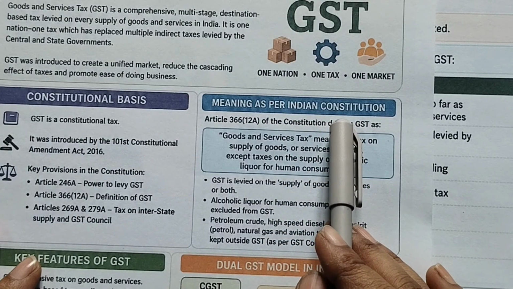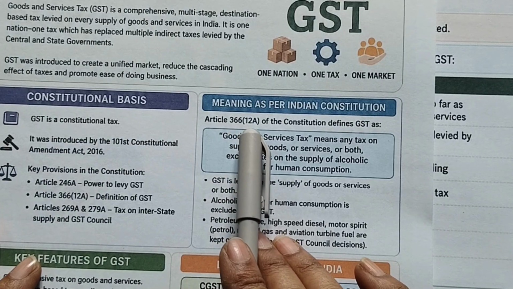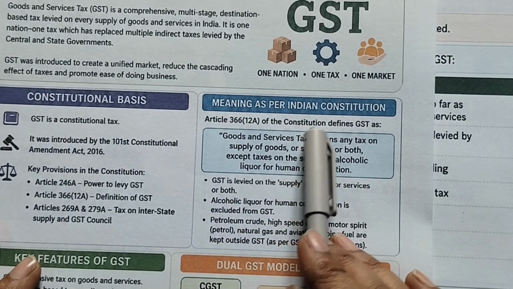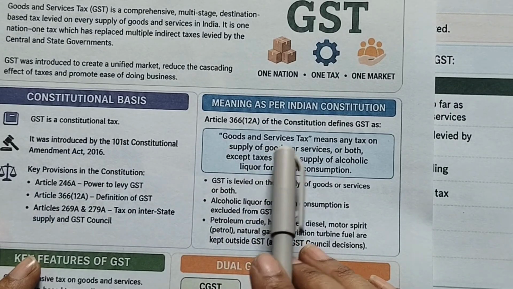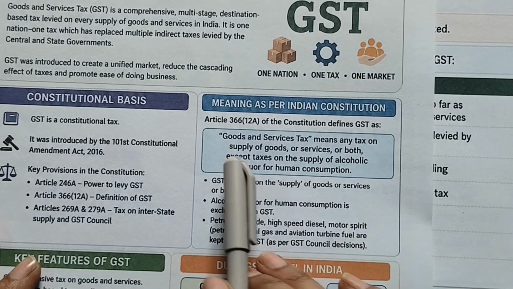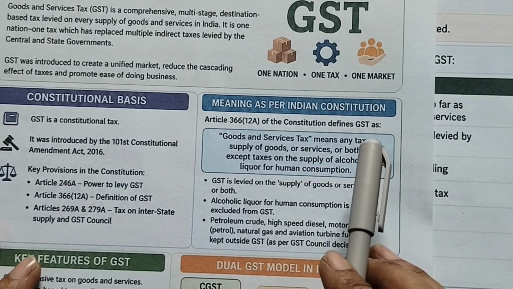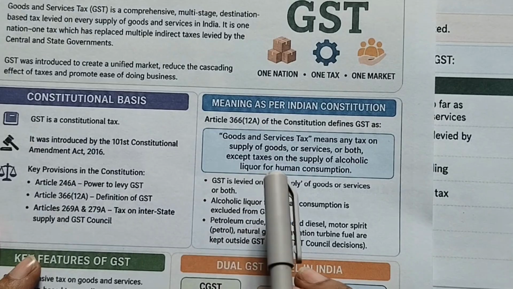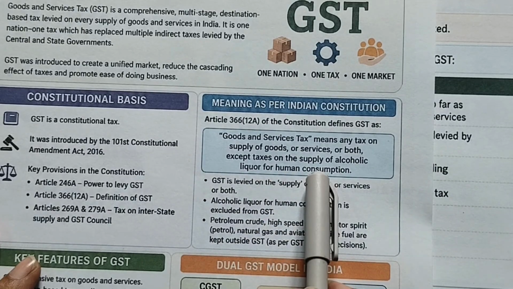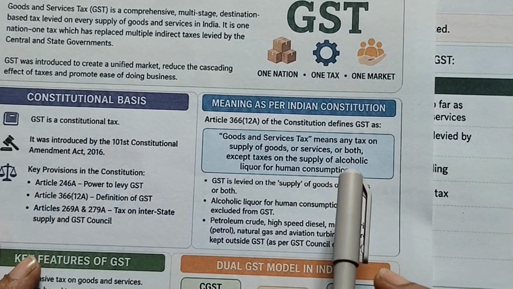The Indian Constitution, under Article 366, sub-clause 12A, defines GST as goods and services tax, meaning tax on supply of goods or services or both, except taxes on supply of alcoholic liquor for human consumption.